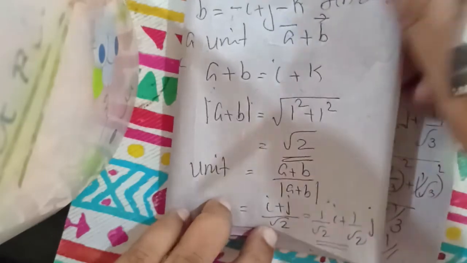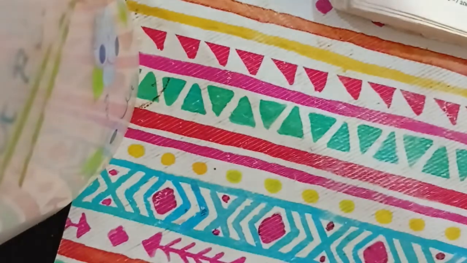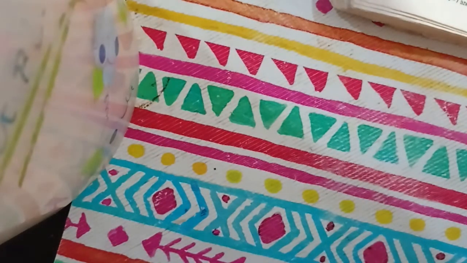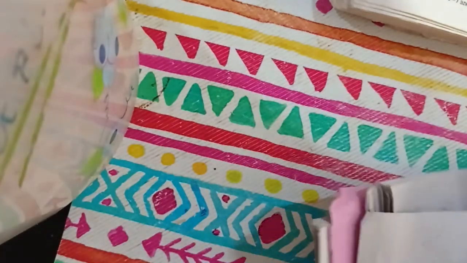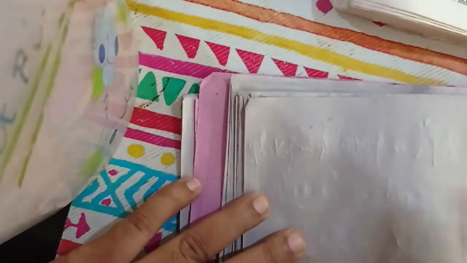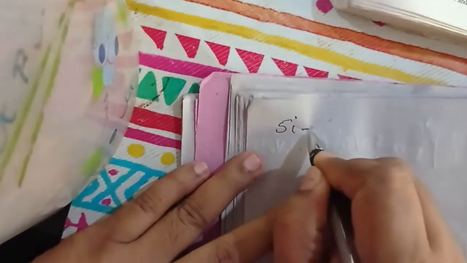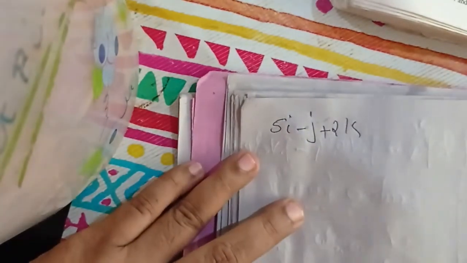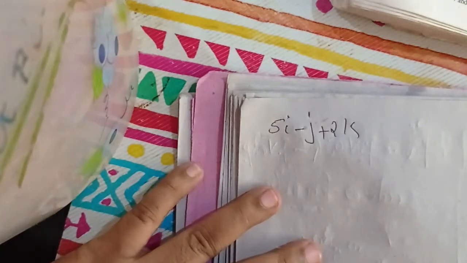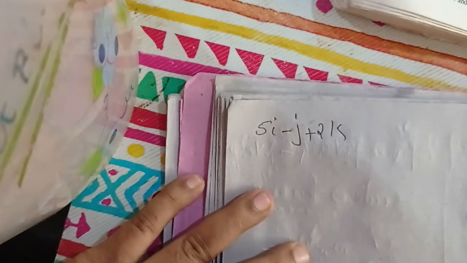Okay. Next question. Find a vector in the direction of the vector 5i minus j plus 2k, which has magnitude 8 units.